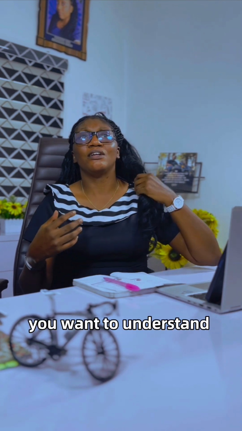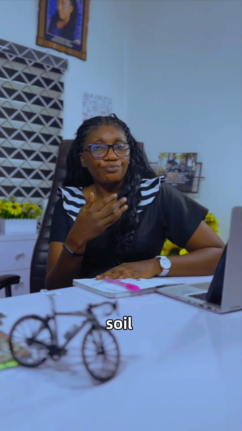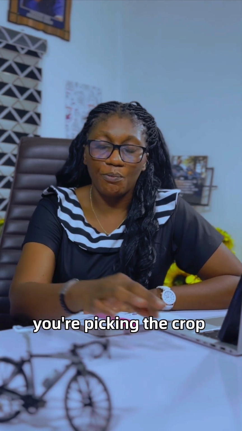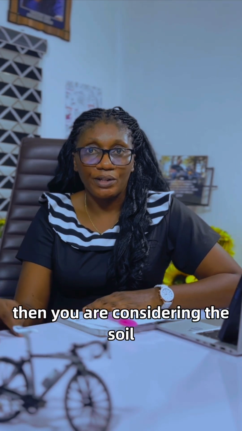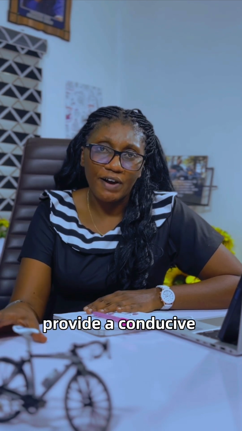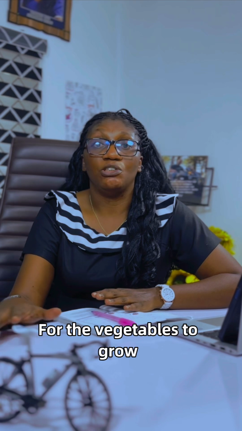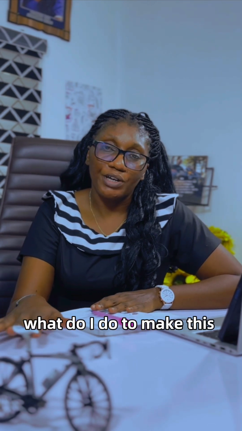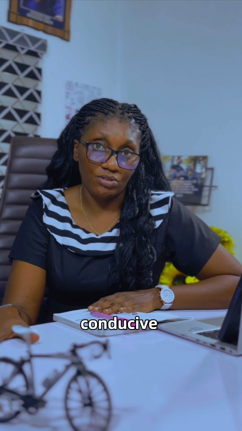So you want to understand the kind of soil condition that the crop needs. So first of all, you're picking the crop, then you are considering the soil, right? So, okay, the environment. Wherever it is, if you say, oh, I love to grow vegetables, you can actually grow vegetables anywhere. It's just for you to be able to provide a conducive environment for the vegetables to grow. So okay, this environment is not conducive. What do I do to make this environment conducive, right?